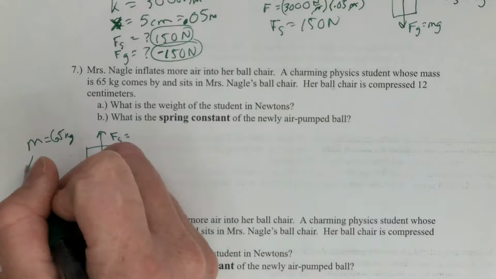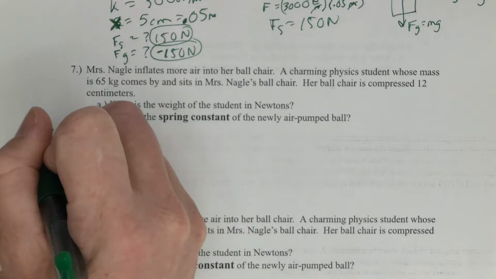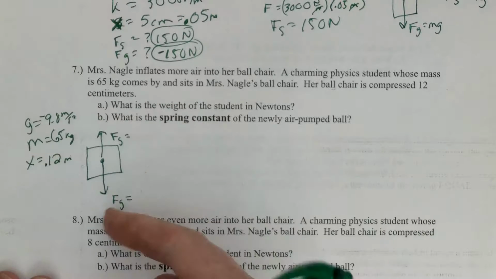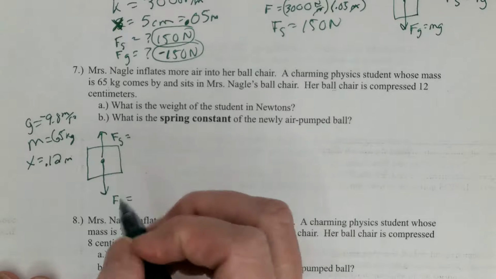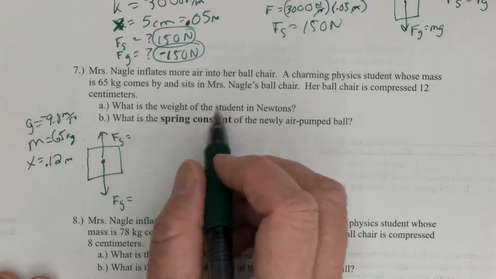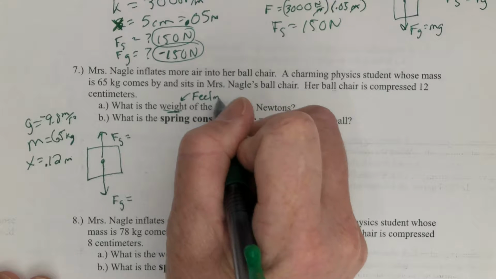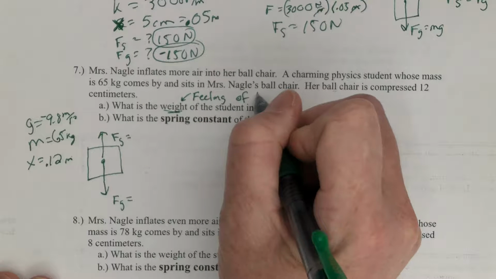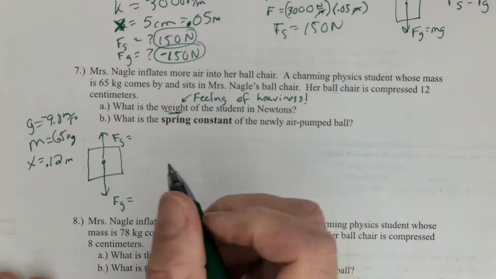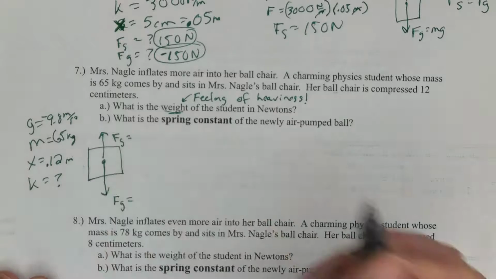The ball chair is compressed 12 centimeters, so it's 0.12 meters. What else do I know? I know gravity is 9.8 meters per second squared. Technically, it's going down, but this is also showing going down, so watch out for the double negative things. What else do I know? The weight is the feeling of heaviness. And I don't know what K is. K is a question mark, so there we go.